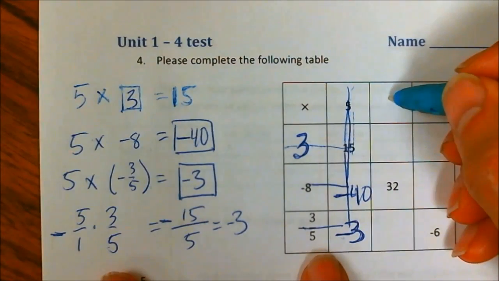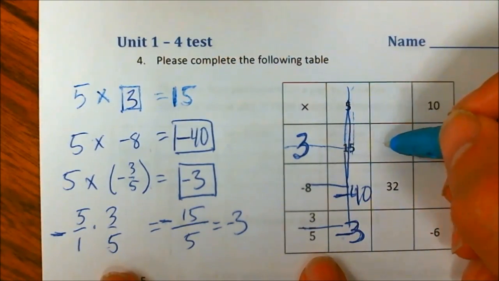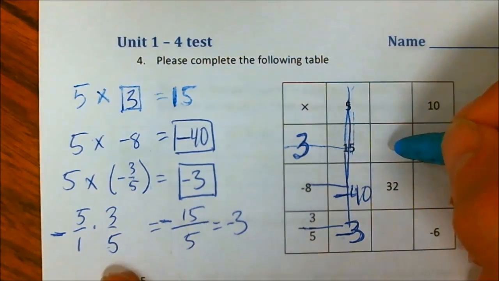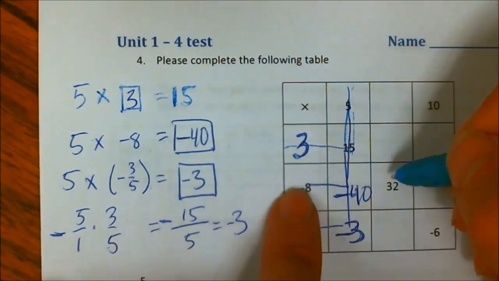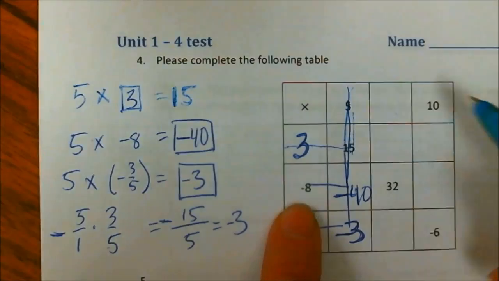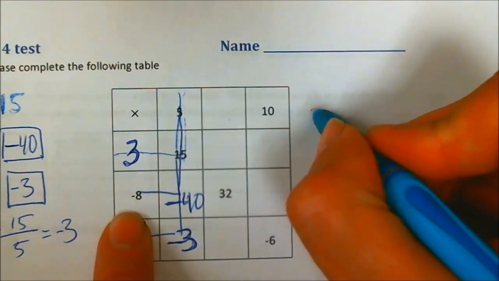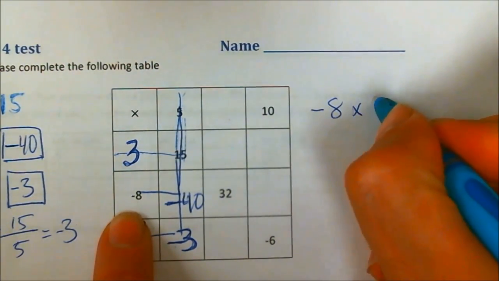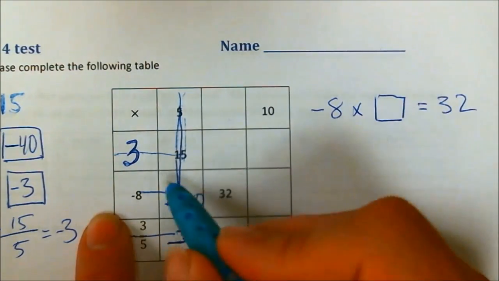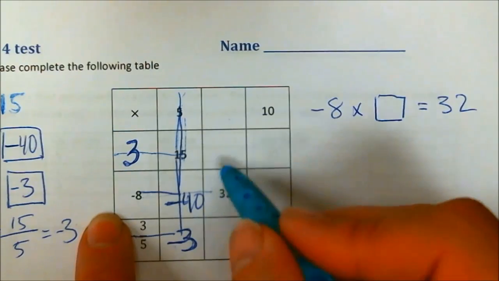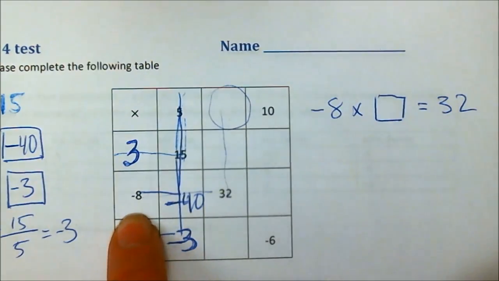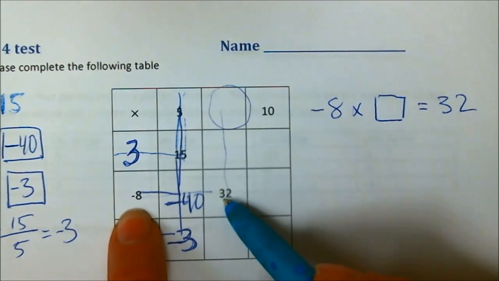Now I need, wait a minute, I can't do 3 times this and get this. A lot of you just guessed on this one. Well, don't. Because if you look down here a little further, negative 8 times what is 32? Wow, that's interesting. Negative 8 times what equals 32? That's this and this meeting right here. So we're asking what this is. Negative 8 times what is 32?